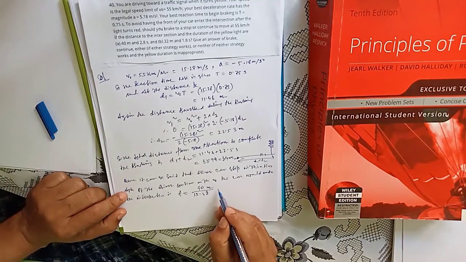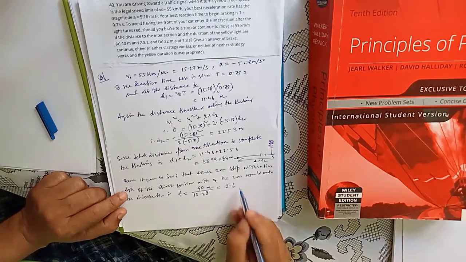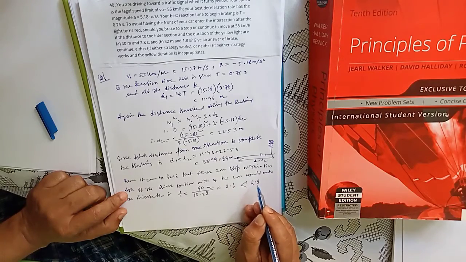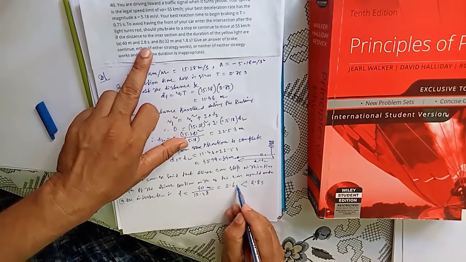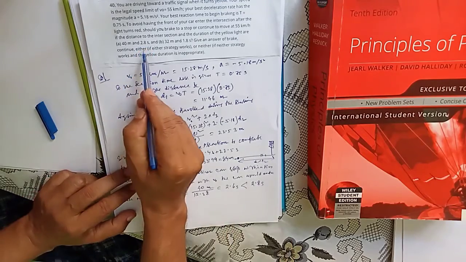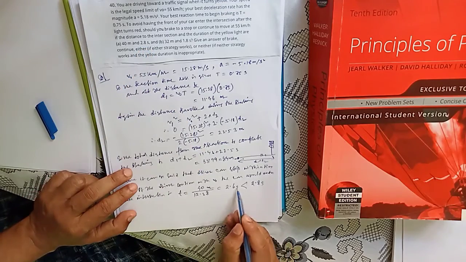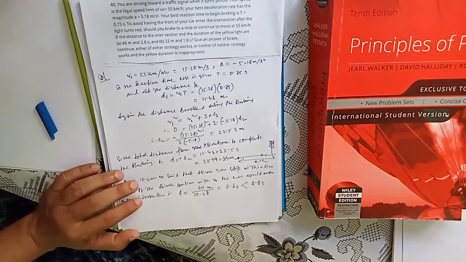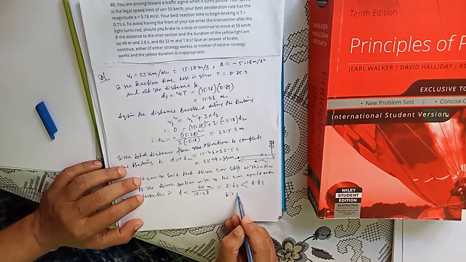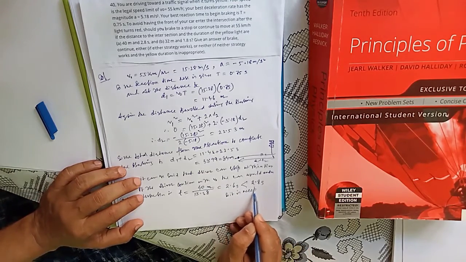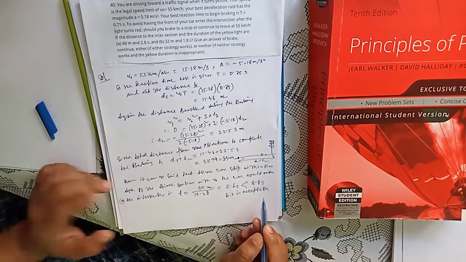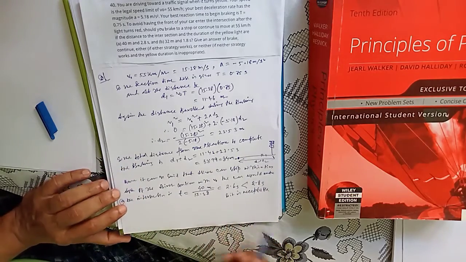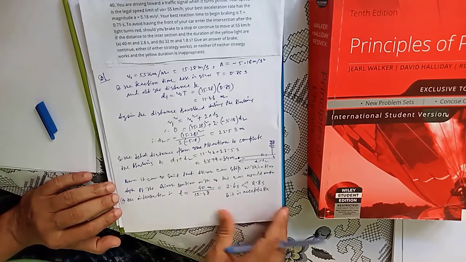That is 2.6 seconds, obviously lesser than the 2.8 seconds given, so it is acceptable. It means the car would have crossed the signal intersection.